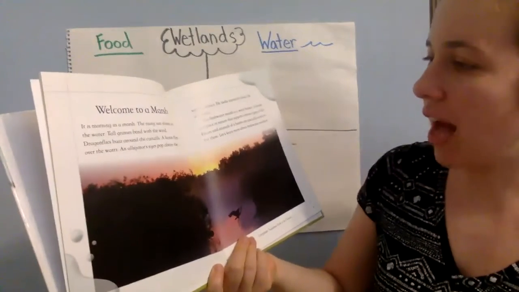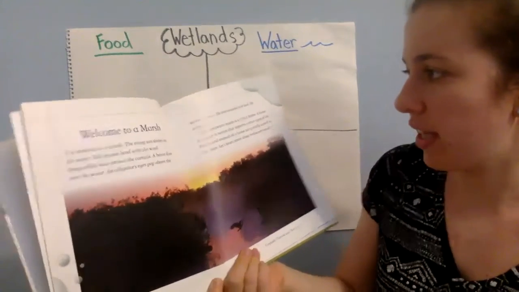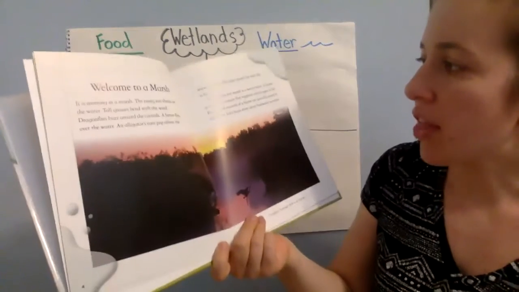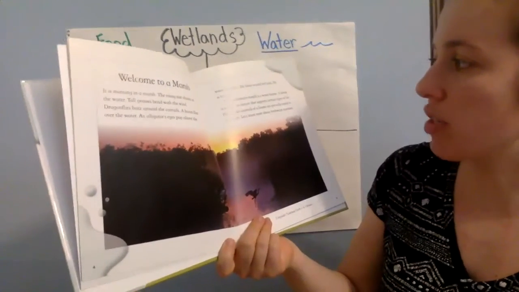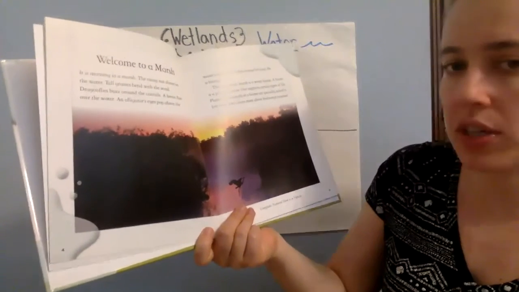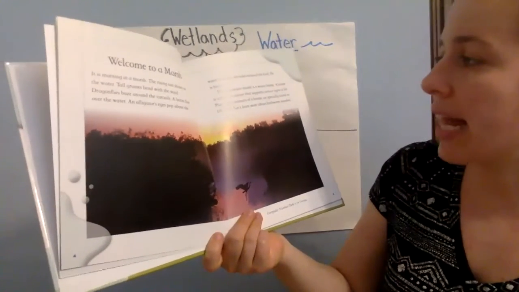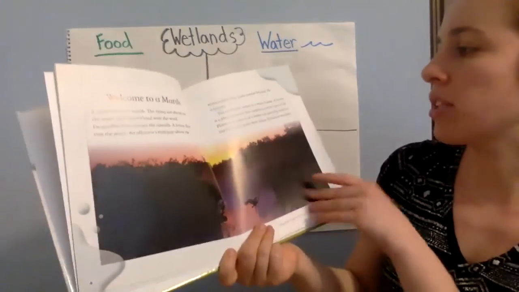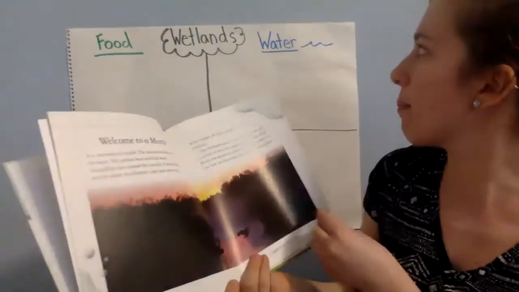An alligator's eyes pop above the water's surface. He looks around for food. He is hungry. This freshwater marsh is a water biome. A biome is a place in nature that supports certain types of life. Plants and animals of a biome are specially suited to live there. Let's learn more about freshwater marshes.